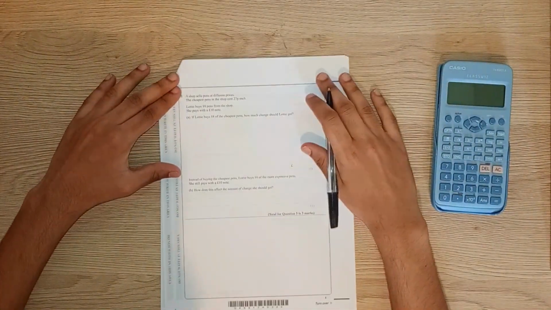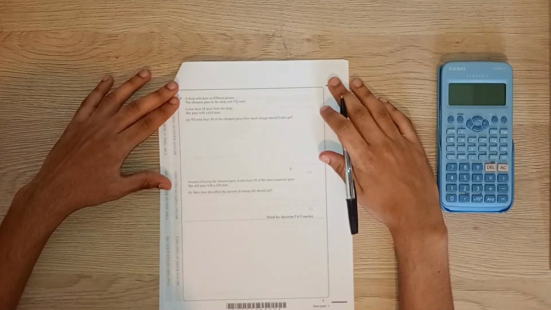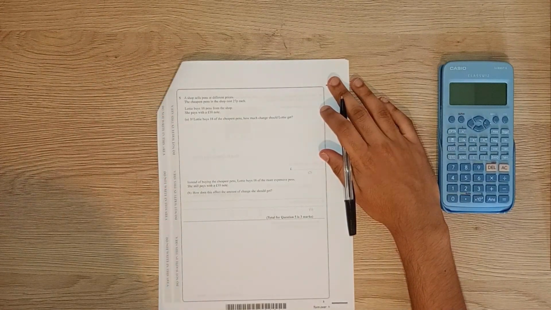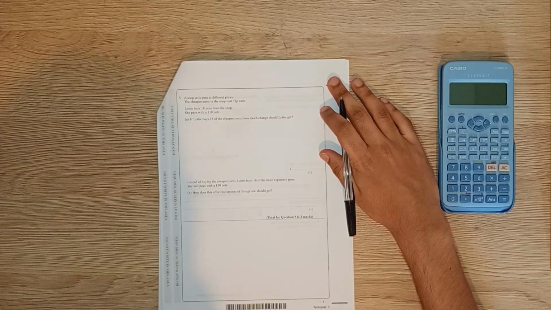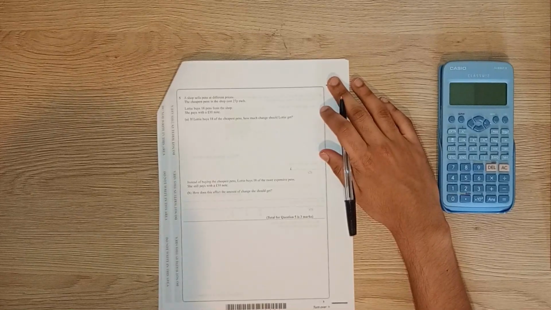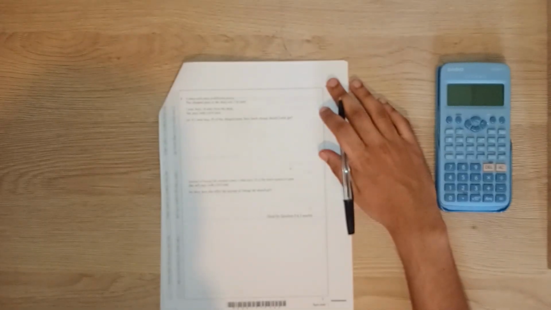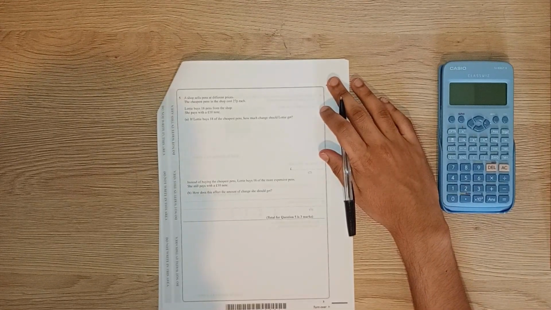Now we're going to start with question 5. A shop sells pens at different prices. The cheapest pens in the shop are 27p each. Lottie buys 18 pens from the shop. She pays with a £10 note. If Lottie buys 18 of the cheapest pens, how much change could she get? The reason she's buying the cheap ones is because she's simply poor and broke, alright?